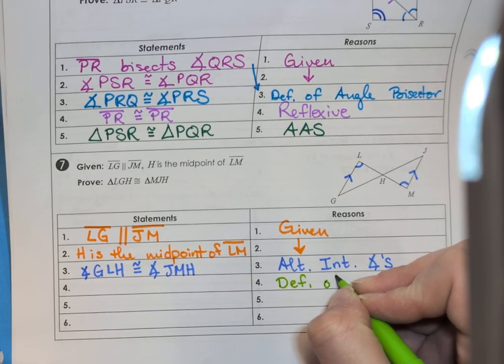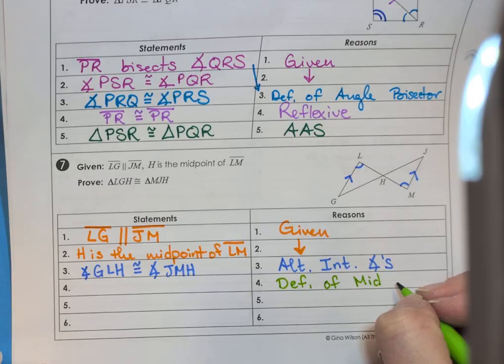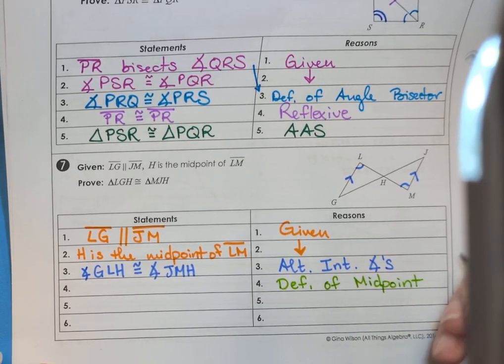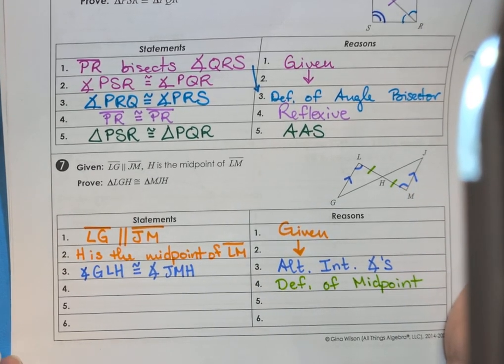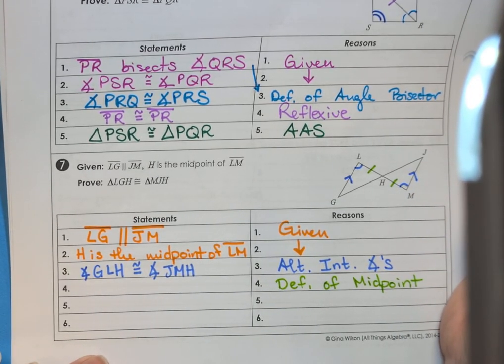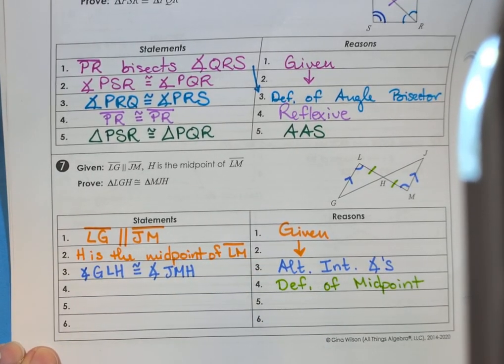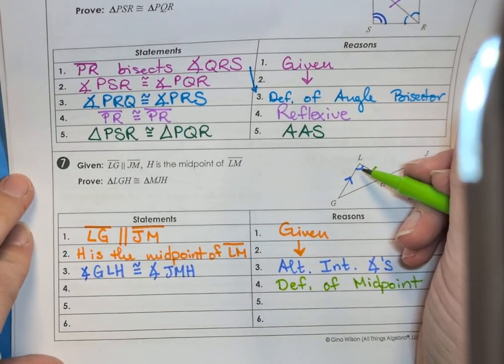So he's saying LH and MH. Wait, I don't get it, because last time I thought you said it had to be like LH, HM. Okay. What angle is L congruent to?